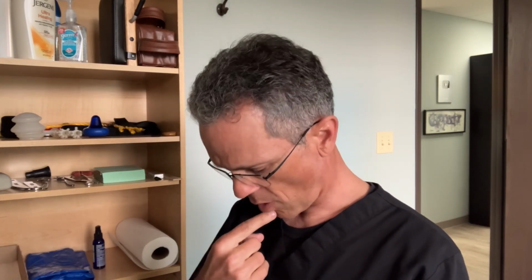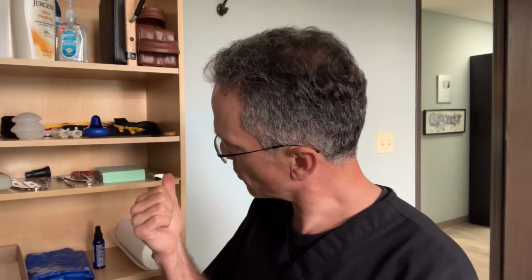If a patient pulls their chin in, drops forward, and has a difficult time, let's say, rotating to the left, but an easier time rotating to the right, then that's a discrepancy between sides, and that's exactly what we're looking for.